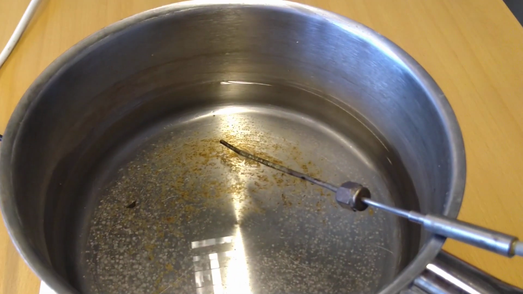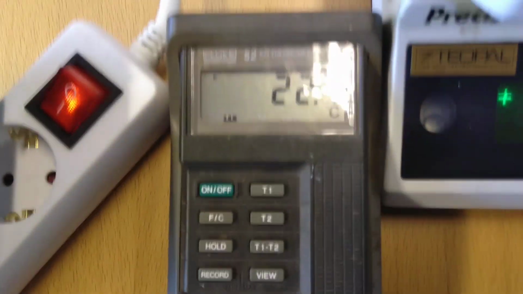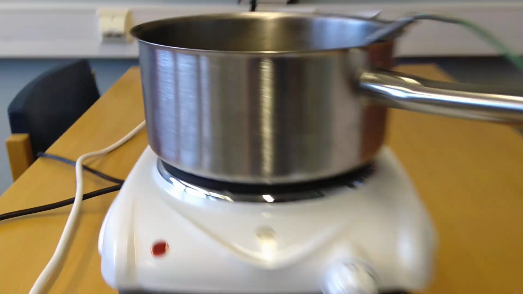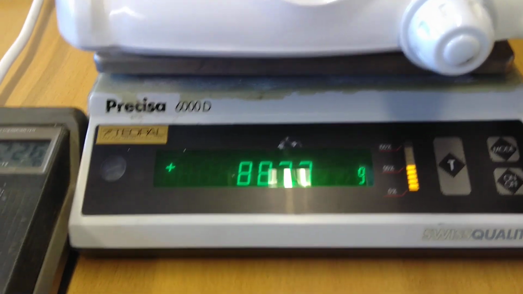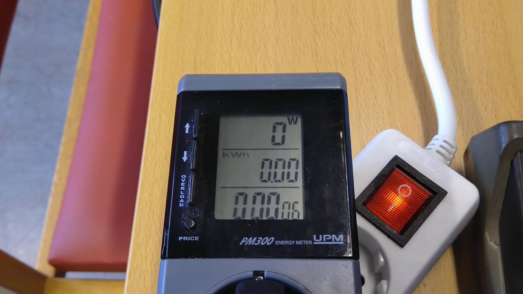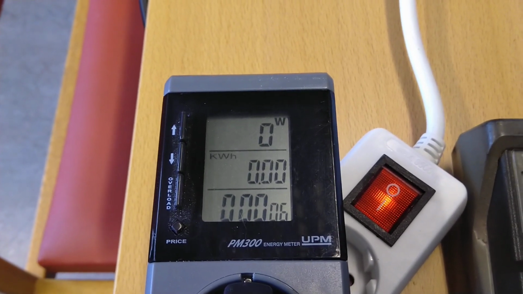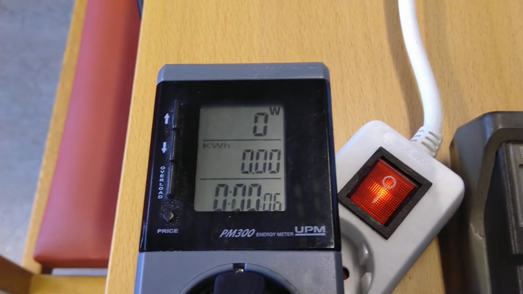Then there's a thermocouple, so we are measuring the water temperature, and the reading for that can be seen here. Then this water kettle and the electric heater is on a scale, as you noticed already. That gives the mass of water. Then we measure the temperature of the water, and in addition to this we measure the electric heating power at the moment.